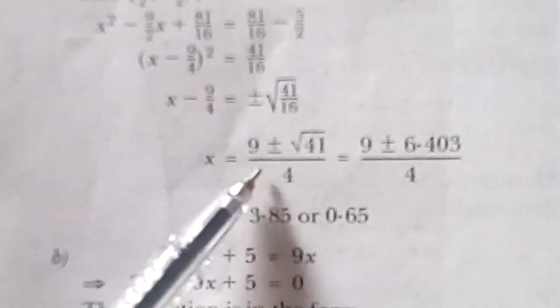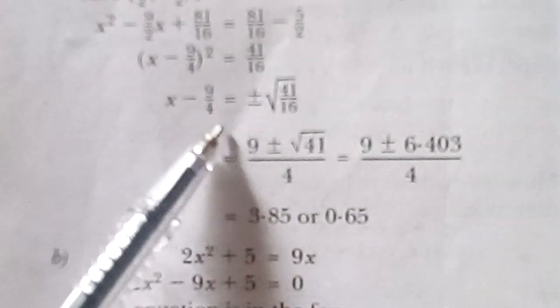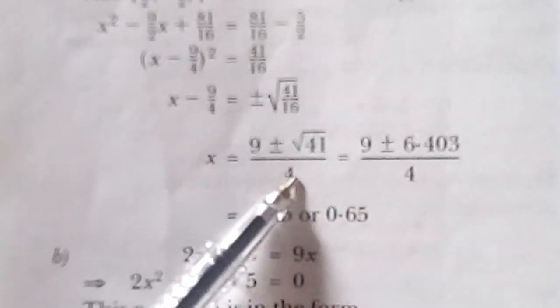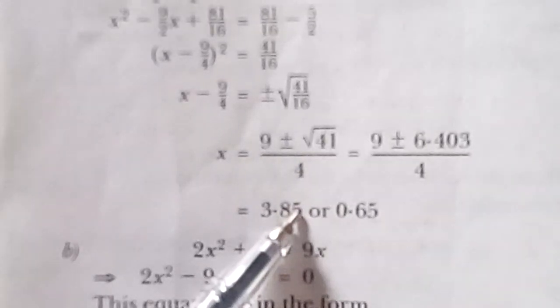So x equals 9 plus or minus root 41, all over 4, since the root of 16 equals 4. x equals 9 plus or minus 6.403 over 4. If you use the plus, you get 3.85. If you use the minus, you get 0.65.